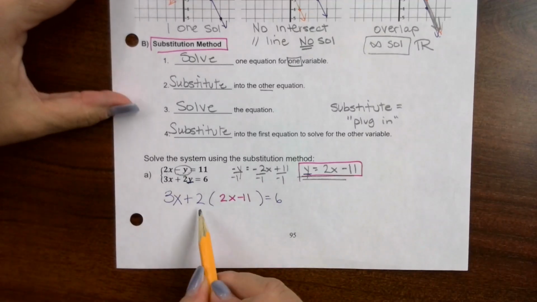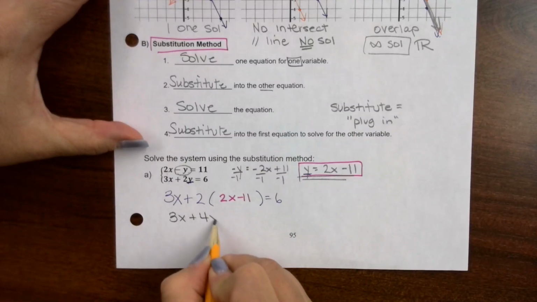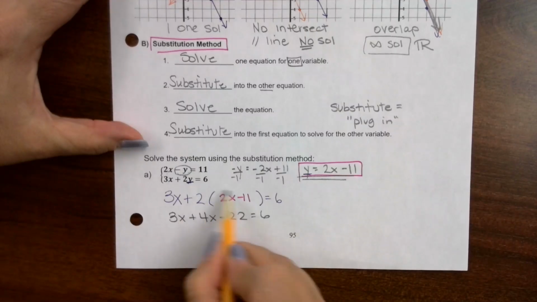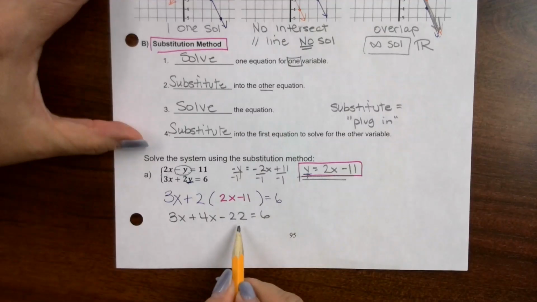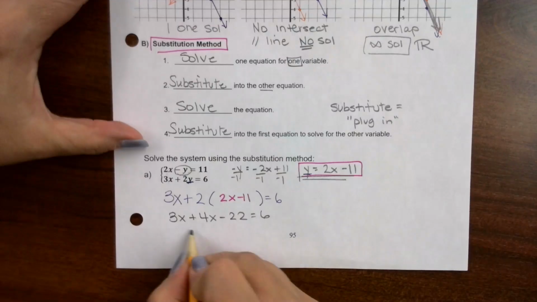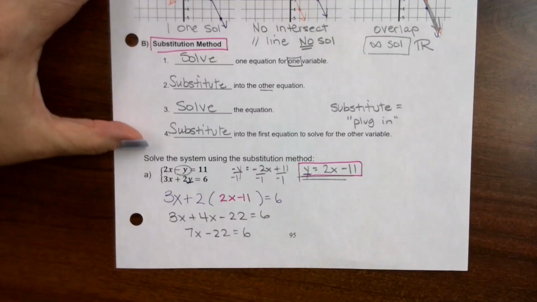So at this point, I'm going to solve. So 3x plus 4x minus 22 equals 6. I distributed this 2. Here's what I end up with. This is on the same side of the equal sign, so when it's on the same side, we combine like terms. 7x equals 28. So x equals 4.